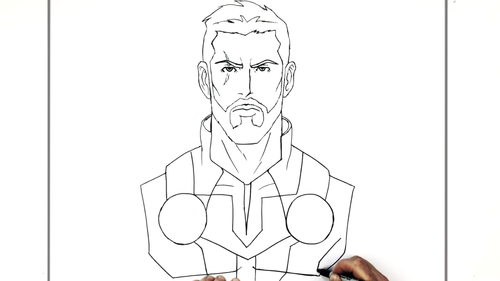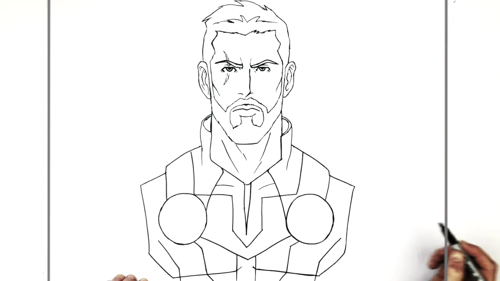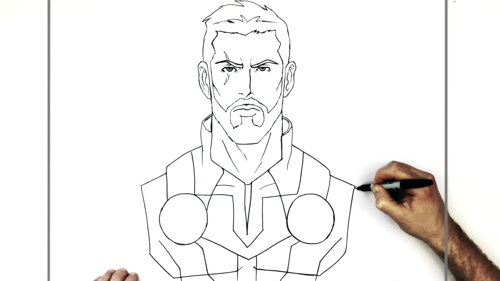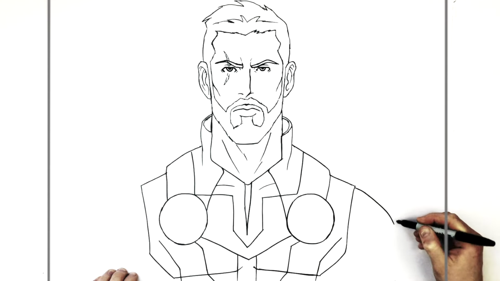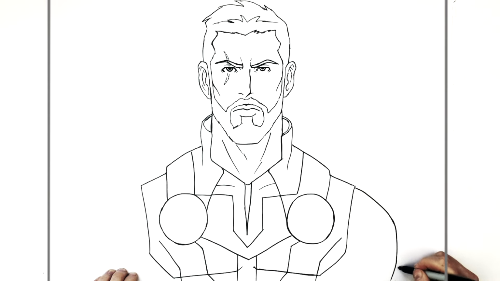Another line here. Lots of these sorts of patterns on his armor. Like so. And I think that's it. So then his shoulder comes out like here, down and in. His tricep comes off somewhere in line with his, yeah, like here, tricep.